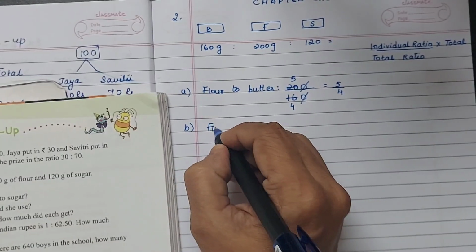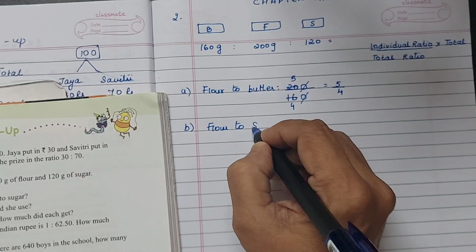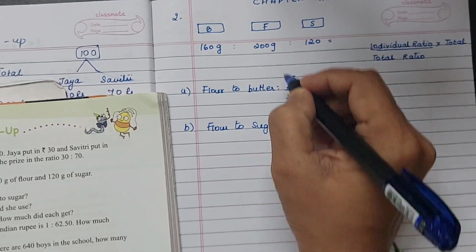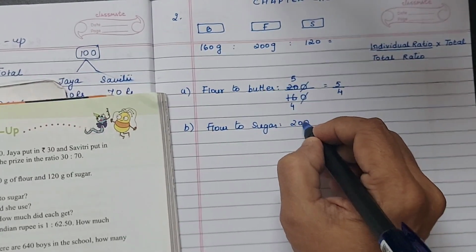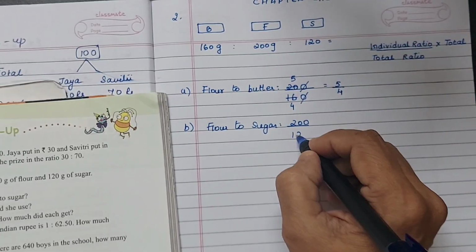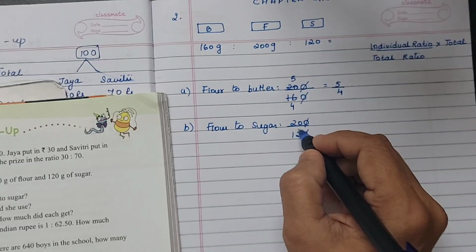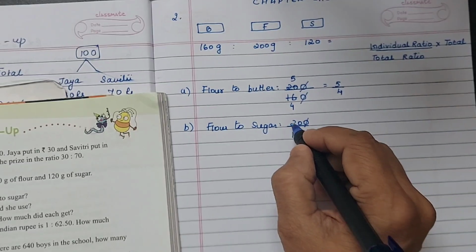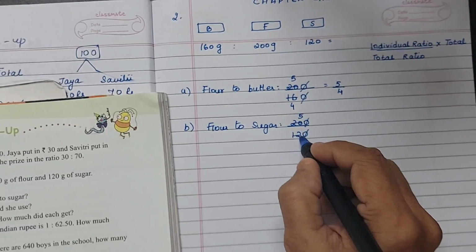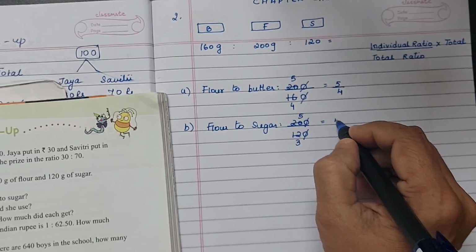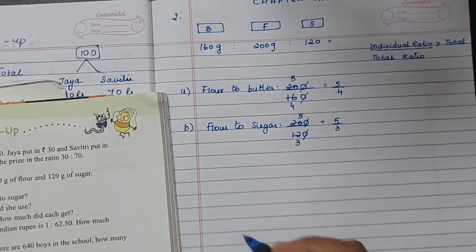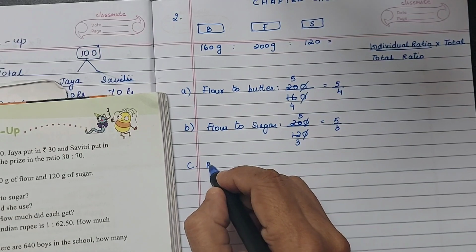Next, flour to sugar. So flour is, as you can see, 200 gram and sugar is 120 gram. So bringing it to lowest term, zeros get cancelled. Then both are factors of 4. 4 5s are 20. 4 3s are 12. So it is 5:3.